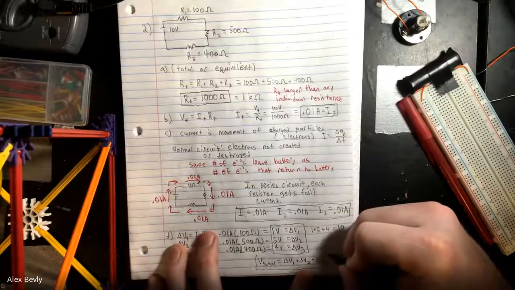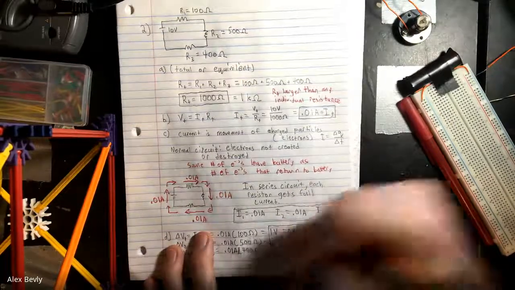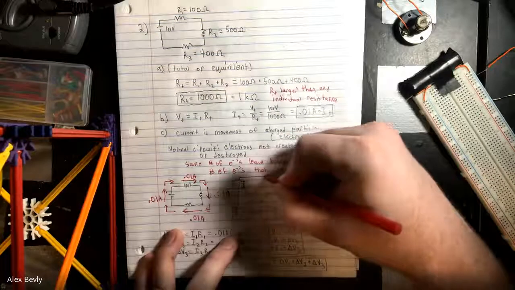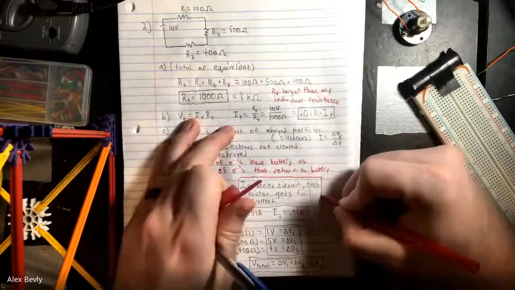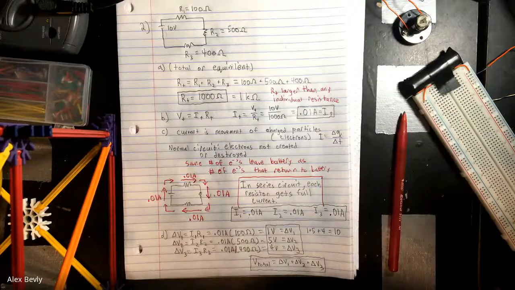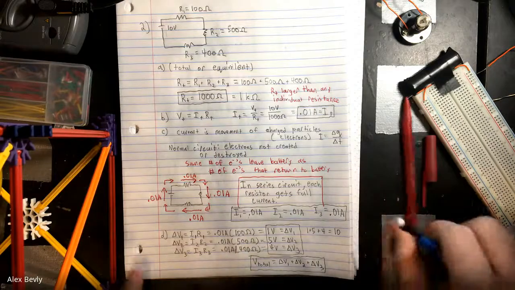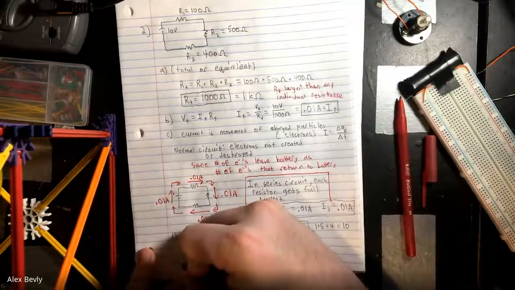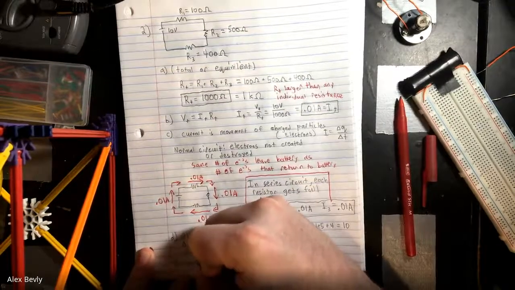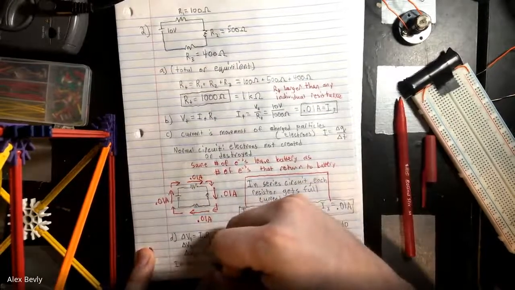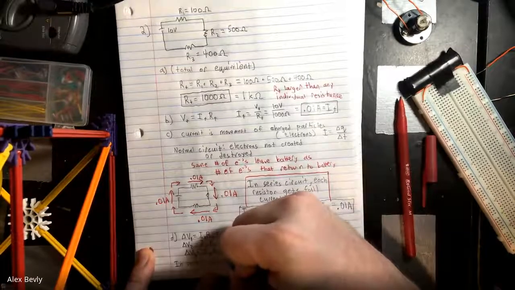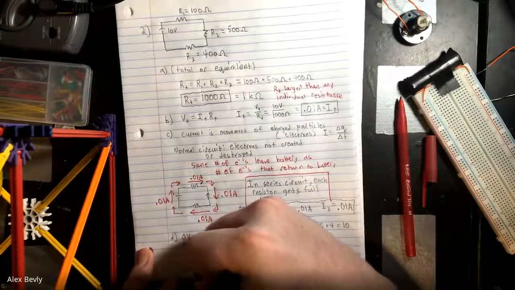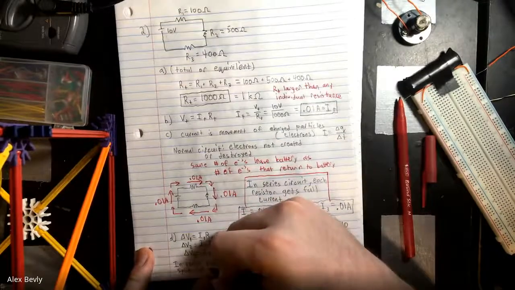This is a pretty important result. So we see here that in a series circuit, each resistor is getting the full current, but they're not getting that full voltage drop. So we see here that in series, the resistors split up the voltage.